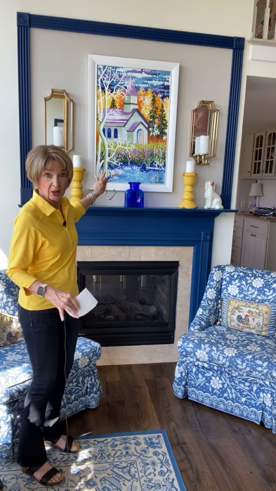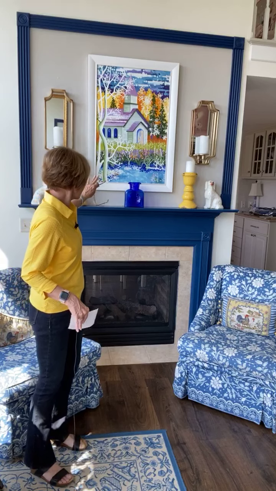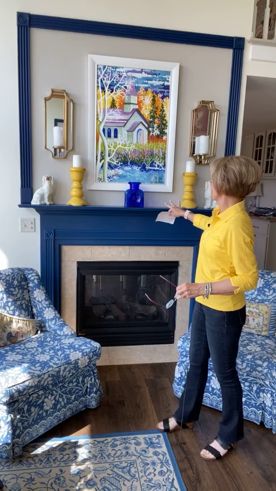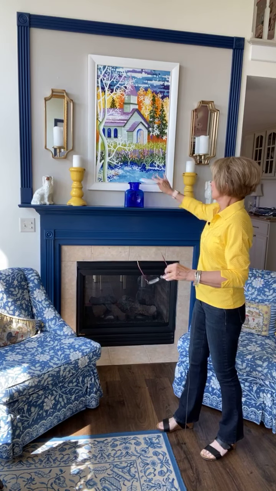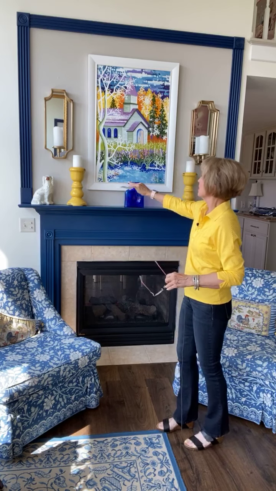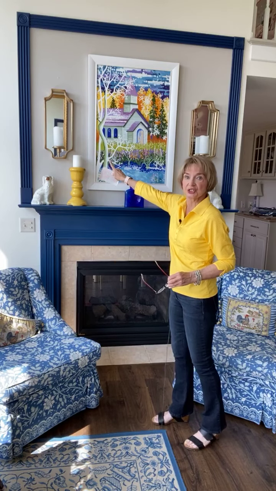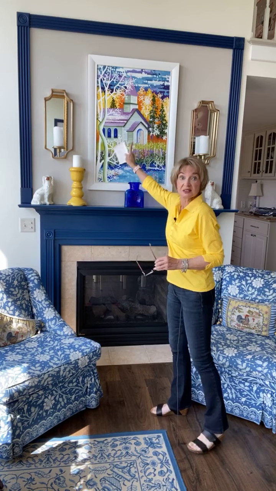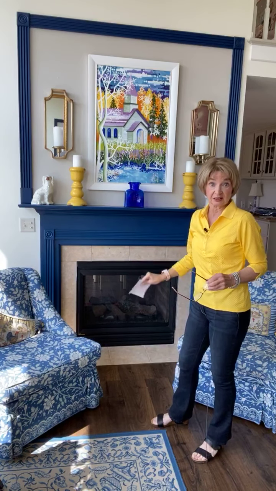So you can see the colors in this oil painting, and I have repeated those in the accessories and in the paint color, so that we have yellows repeated, blues repeated, whites repeated, even the brass on the sconces. You can't see it, but in the framework, there is a brass gold edging inside. So, hello, repetition, repetition, repetition. It makes it pleasing.